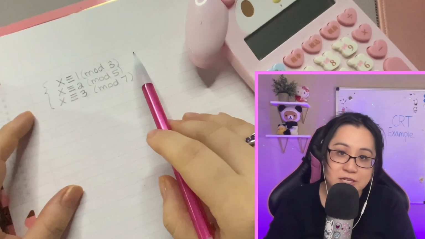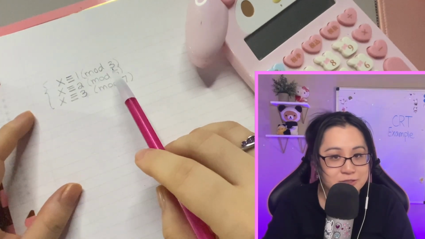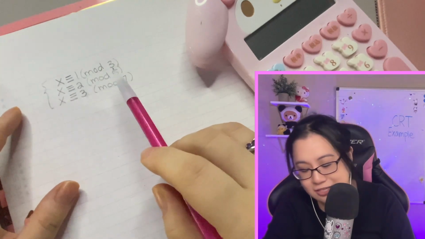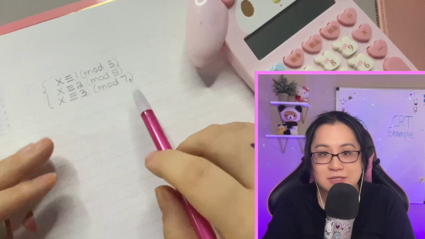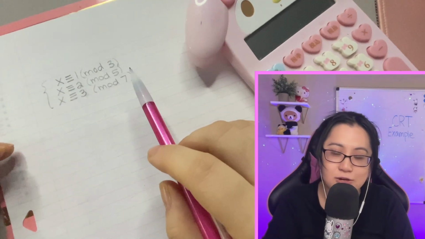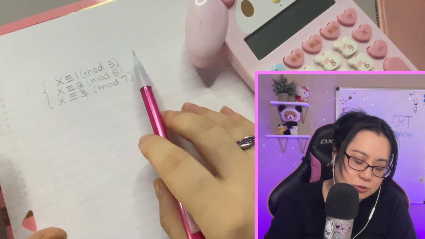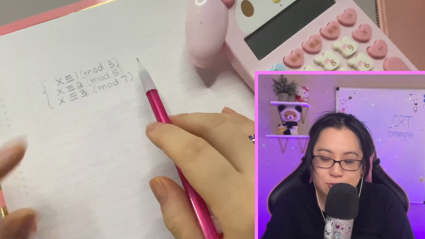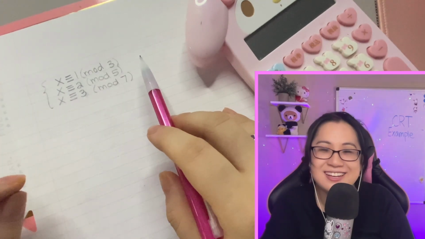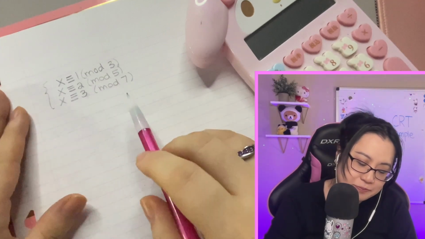I think conceptually it's pretty straightforward. Modular arithmetic is just all about division and remainders. And for today, I'm just going to be applying the Chinese Remainder Theorem. We're not going to prove it or get too theoretical here. It's going to be more algorithmic, I would say. So I'm just going to focus more on calculations.